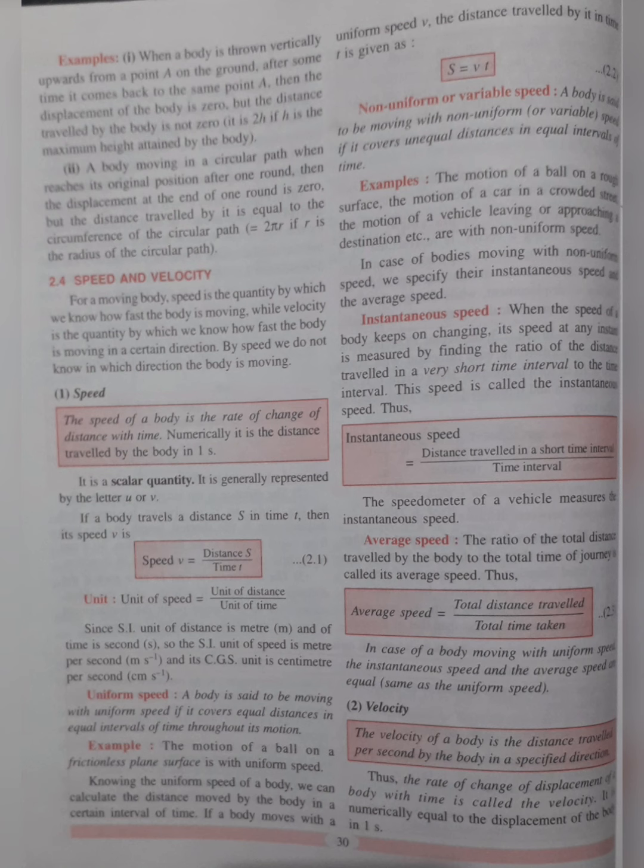In case of a body moving with uniform speed, the instantaneous speed and the average speed are equal. Velocity. The velocity of a body is the distance travelled per second by the body in a specified direction. Thus, the rate of change of displacement of a body with time is called the velocity. It is numerically equal to the displacement of a body in 1 second.